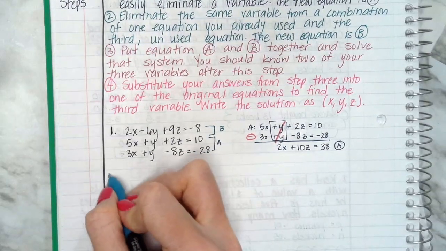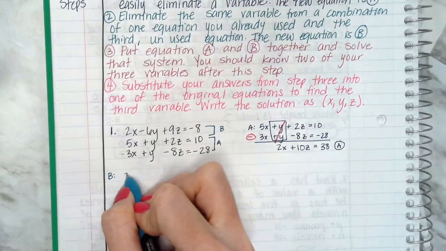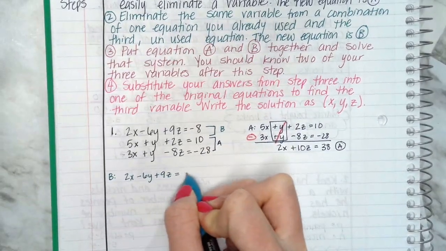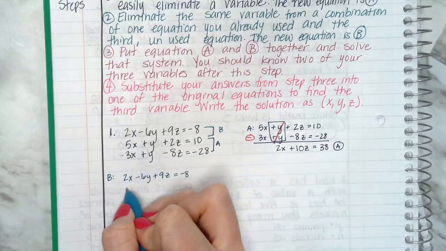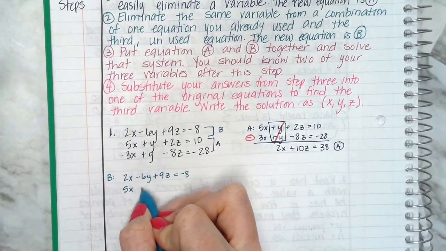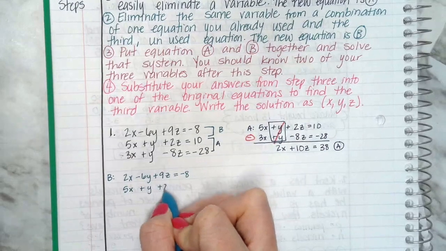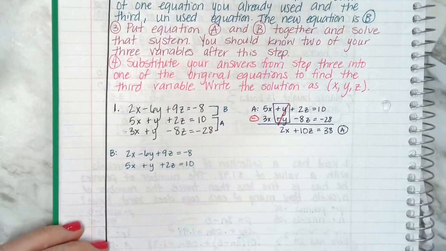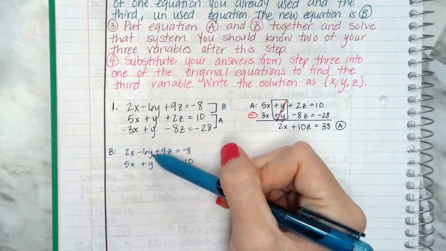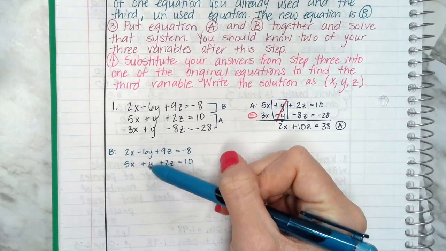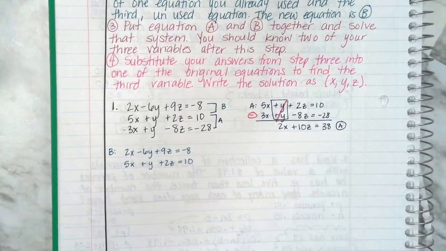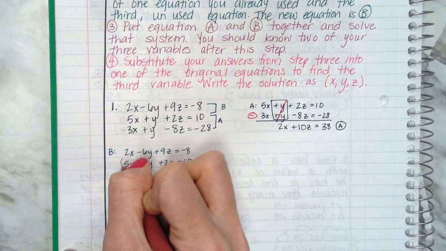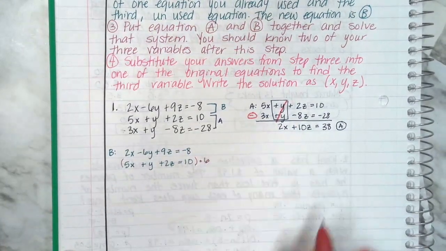So down here, equation B is going to be 2x minus 6y plus 9z equals negative 8. And then 5x plus y plus 2z equals 10. Now if we remember in the elimination method, in order to eliminate my y's, they have to have the same coefficient. So I have a 6 in front of this y, but this y doesn't have a 6. So I need to multiply this entire equation in order to get a 6 in front of my y. I'm going to multiply the whole thing times 6.